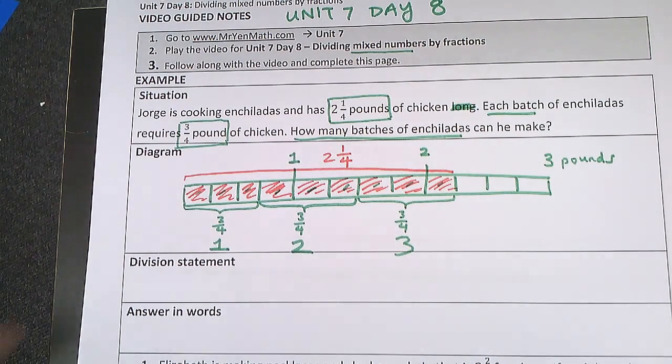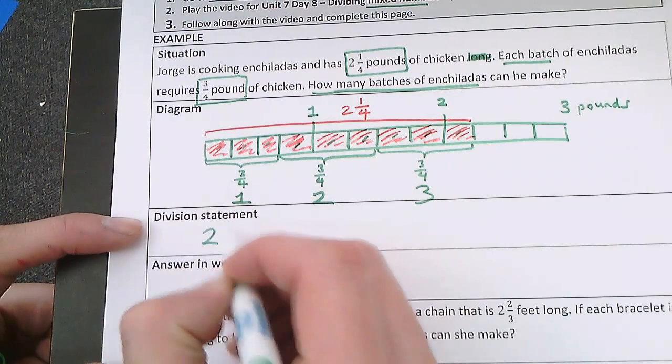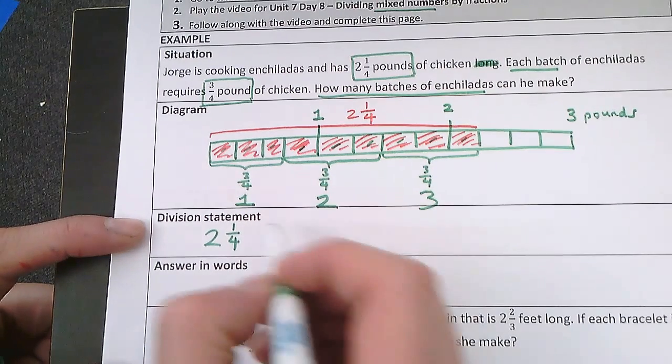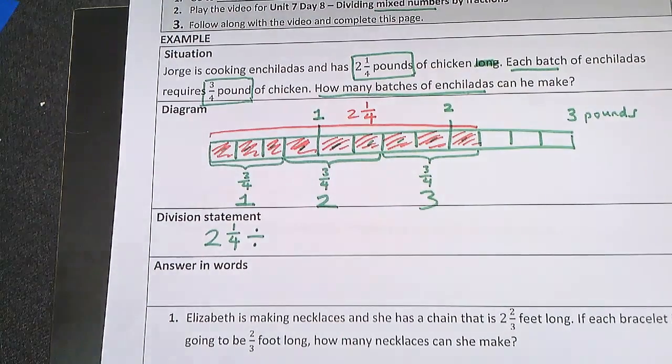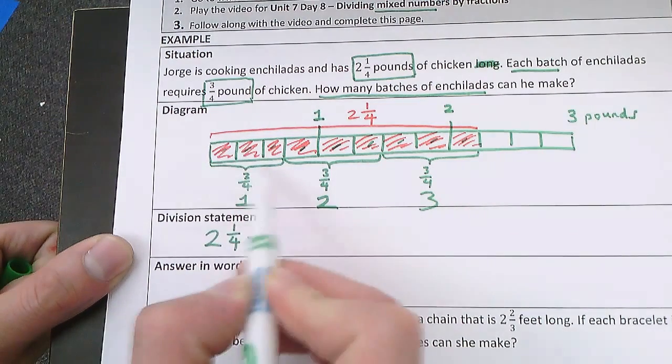So for my division statement, I started with 2 1/4 pounds. And how much did we divide each section into? How big was each section? 3/4 right here.